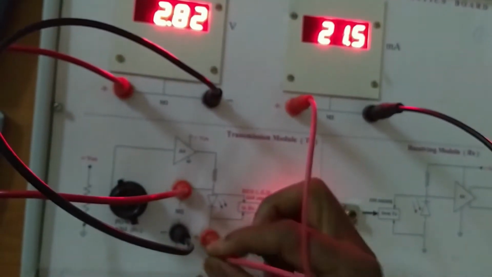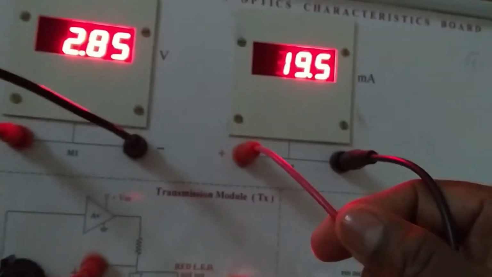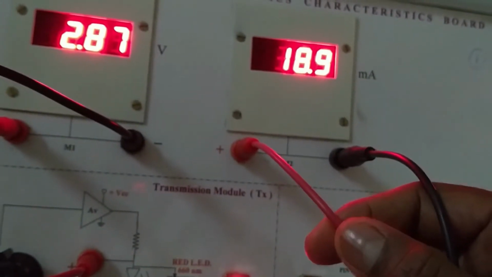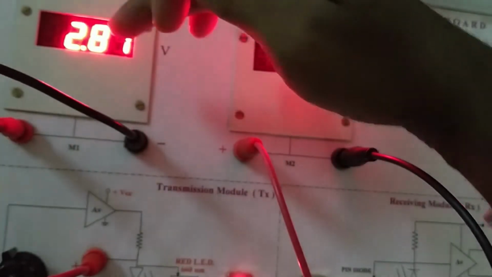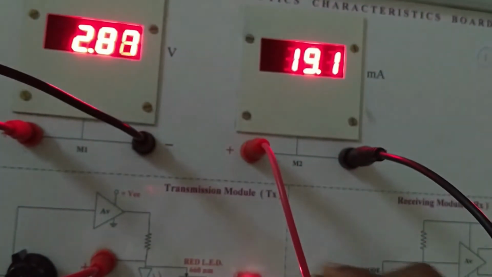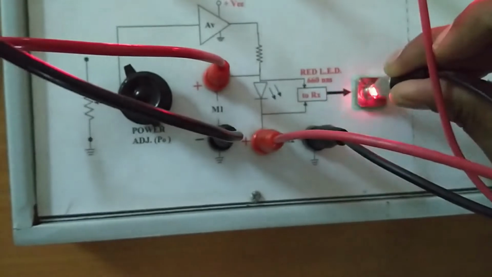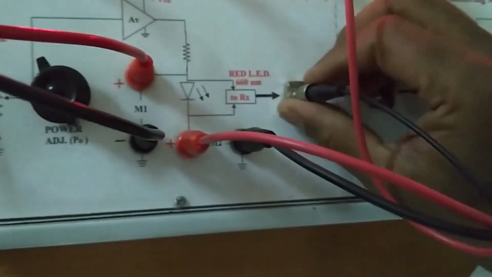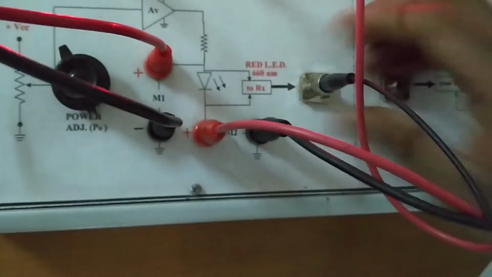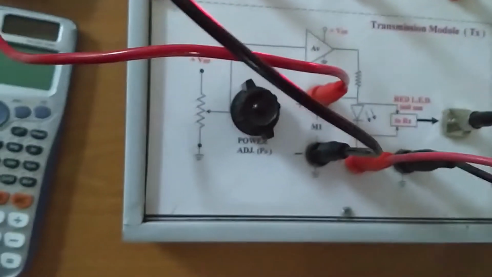This is meter 2, and connect it here. I am not noting down the values of V or I in the first table. And this is the LED, where the light comes from. Connect one end of the fiber here to the first part, and connect the second end of the fiber where the light is coming through.